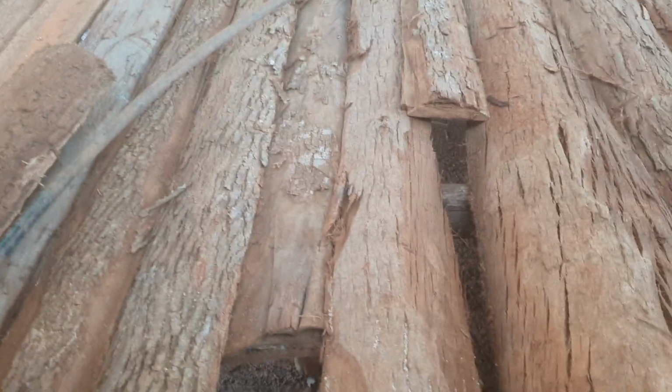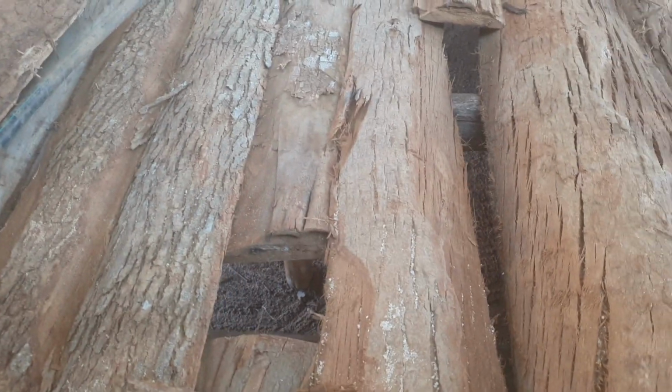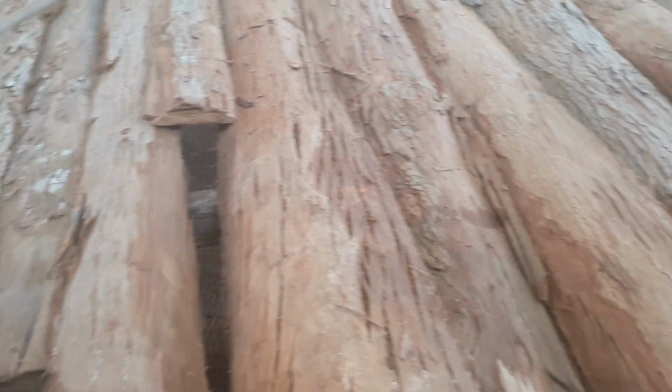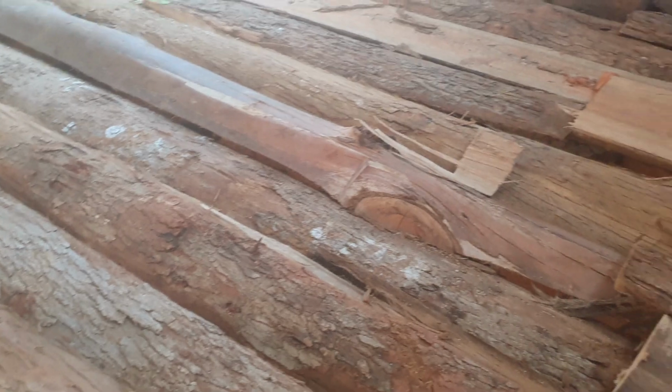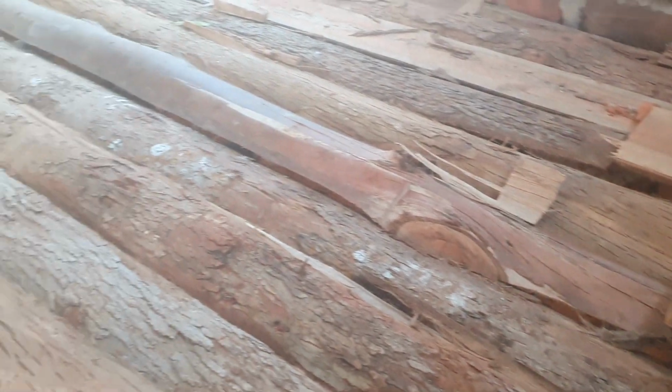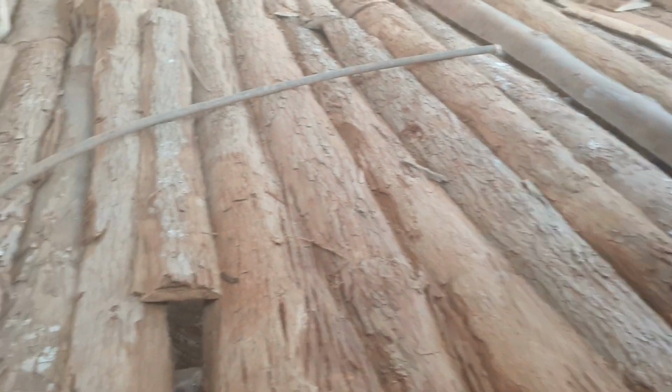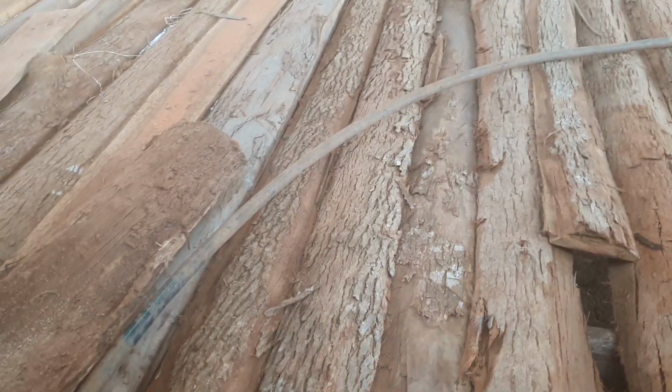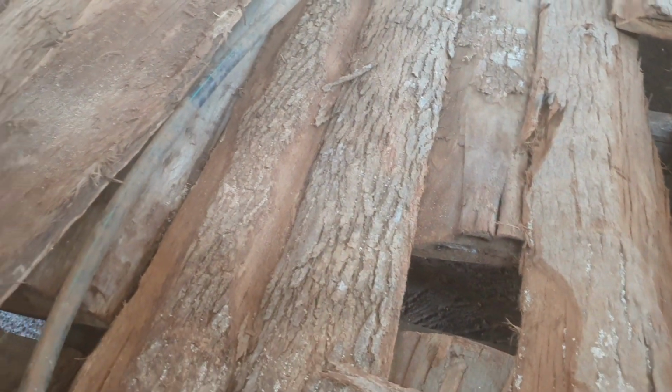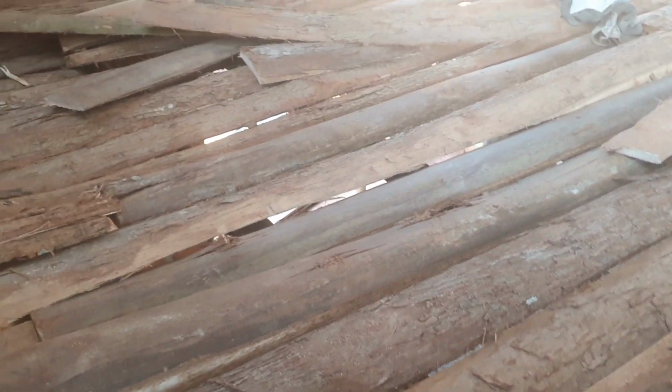In between here, the space left in between the wood cuttings, they're going to use the leftover iron sheets, the small sheets that are left over, to cover all the space that is in between, so that when they apply the concrete, it doesn't fall on the lower floor.